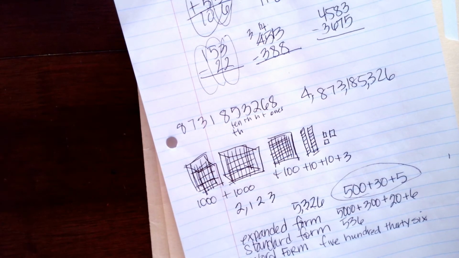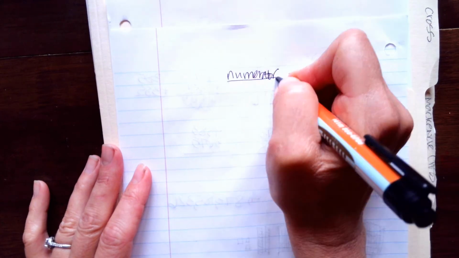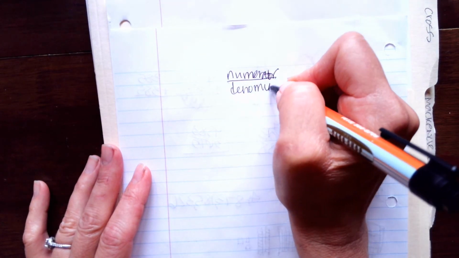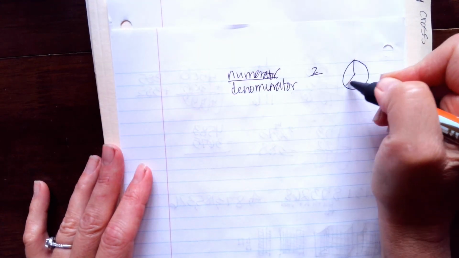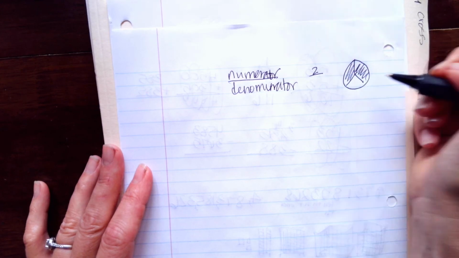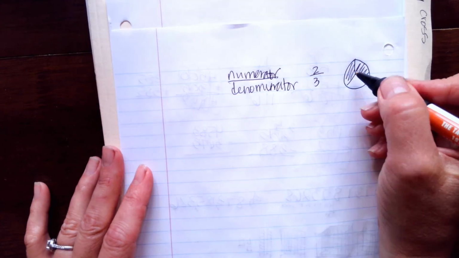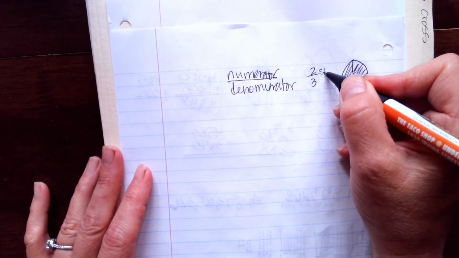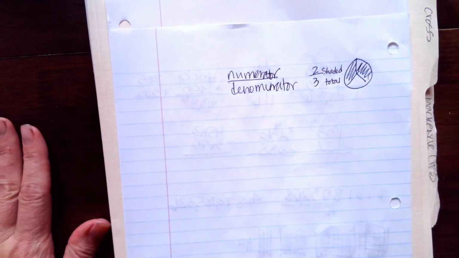No. Okay, now the next thing we're going to do are fractions. So a fraction is a numerator and a denominator. So we have our numerator on top, and then we have our denominator on the bottom. And the numerator is the part that is shaded. So if you have two parts shaded, it's going to look like that. And I say our denominator is 3. That's the total number of pieces. So this is the shaded part, and this is the total part. Does that make sense to you?